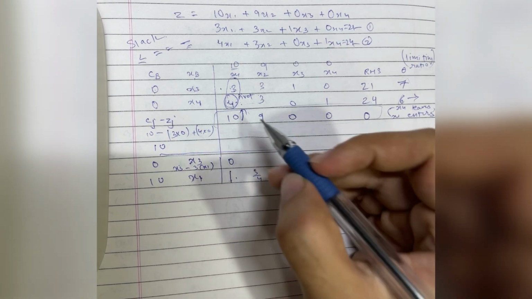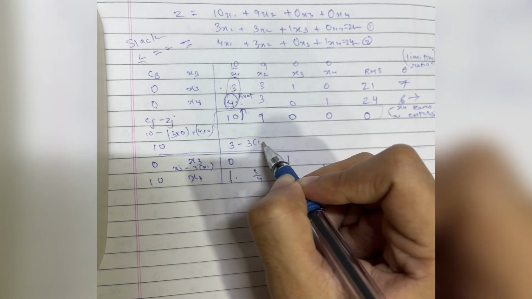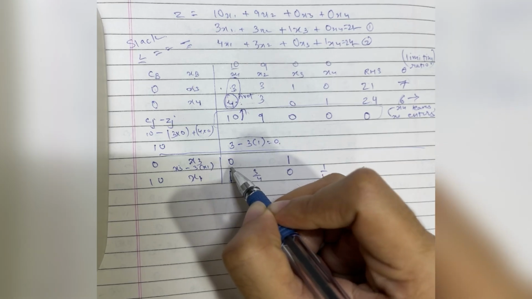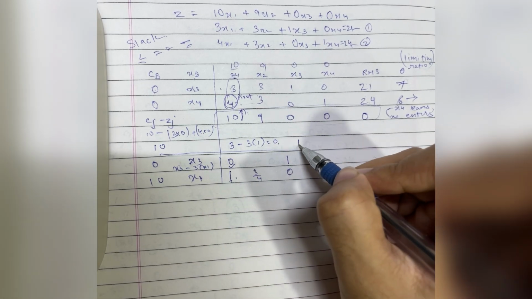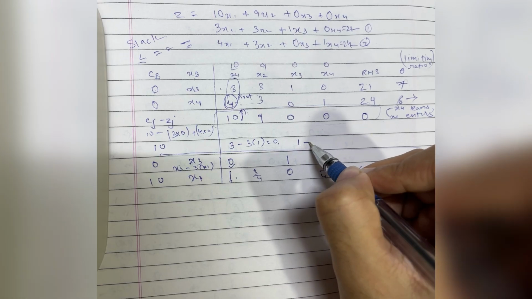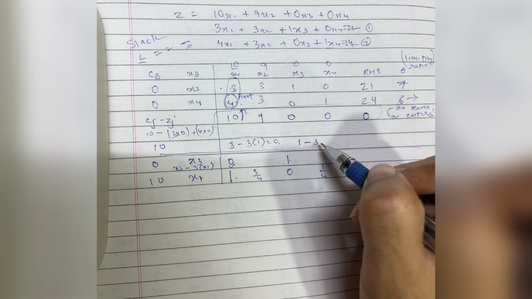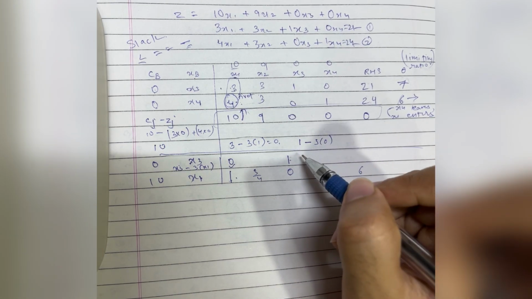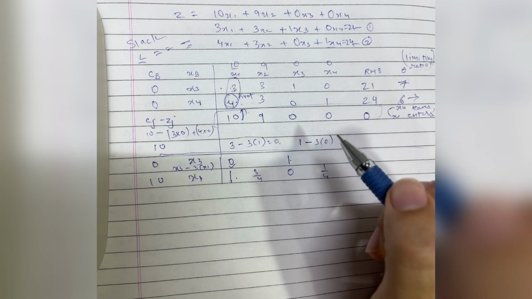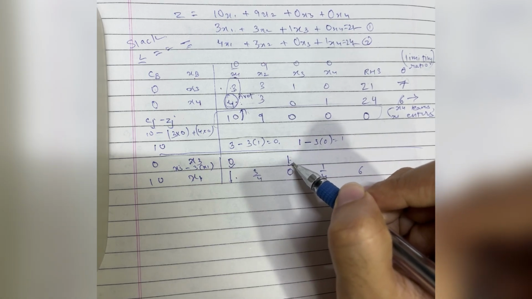So does this satisfy the condition? Let's check it here. 3 minus 3 into 1, which is 0. Yes, this condition is satisfied. Same goes for here. 1 minus 3 into 0, so 1 minus 0 is 1. So yes, both these conditions are satisfied.